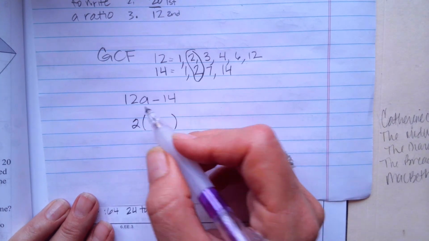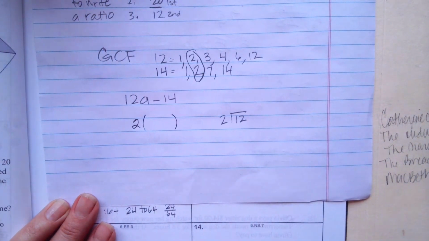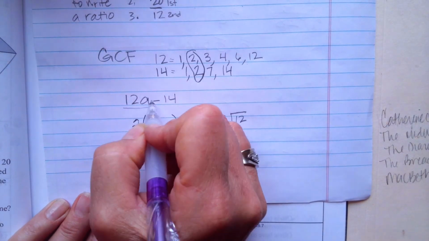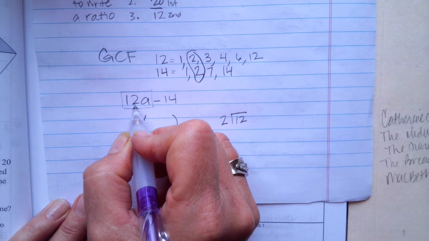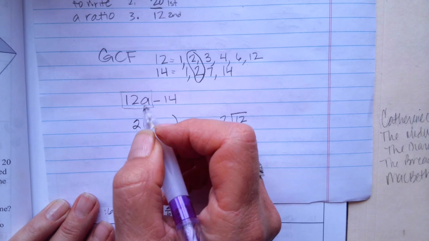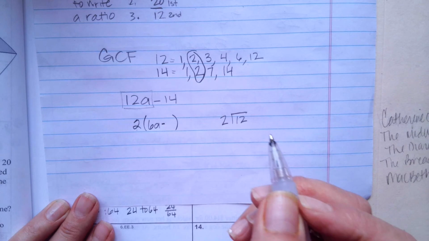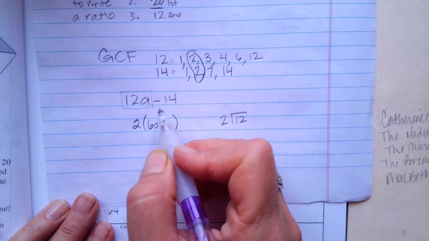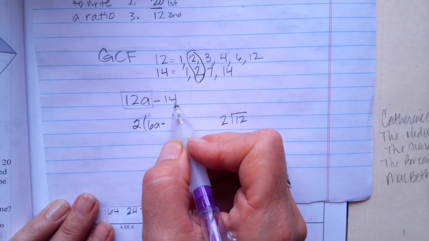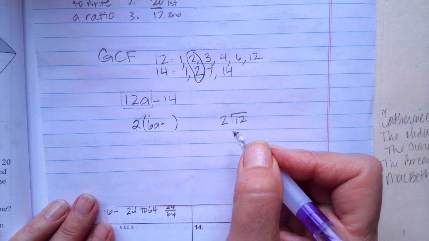So if you had 12 and you divided it by 2, what would you get? 6. So we're just working with this part right now. And we have a 6 because the times 2 is already here. And then we can't take the a out, so we put the a here and we put the subtraction out. And then we already have 2 here. And we're going to be multiplying this, so what is 14 divided by 2? 14 divided by 2 is 7.